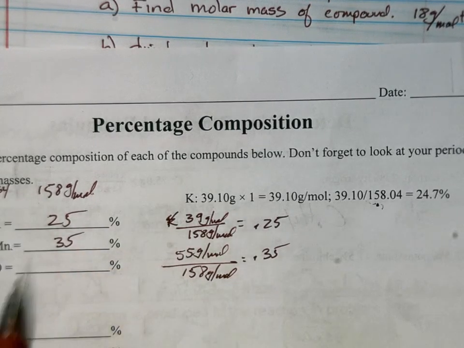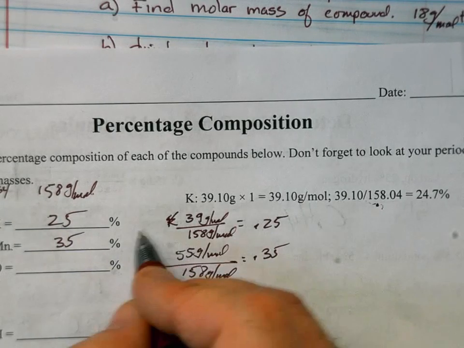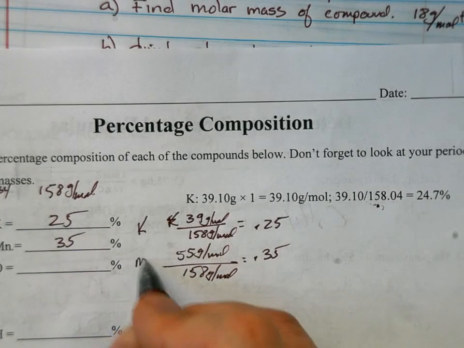Now, this is where you have to be careful. This was potassium, this was manganese.